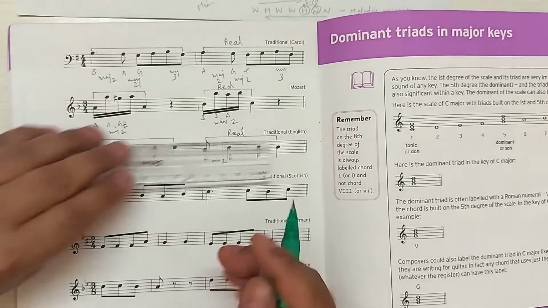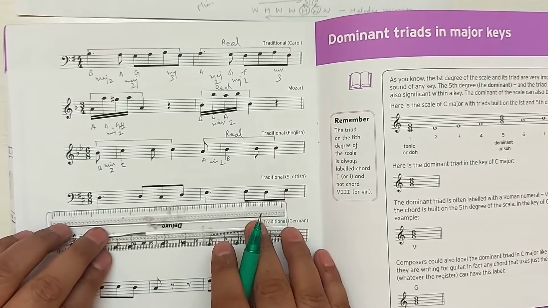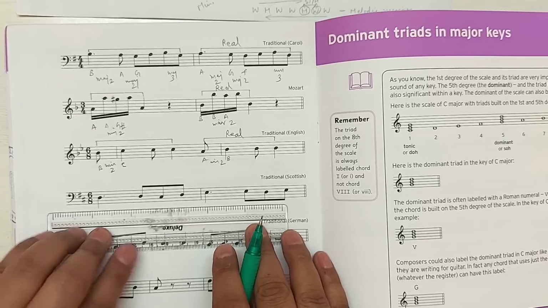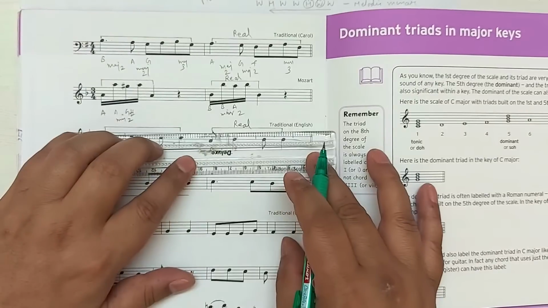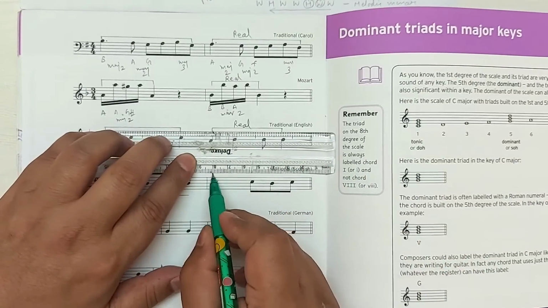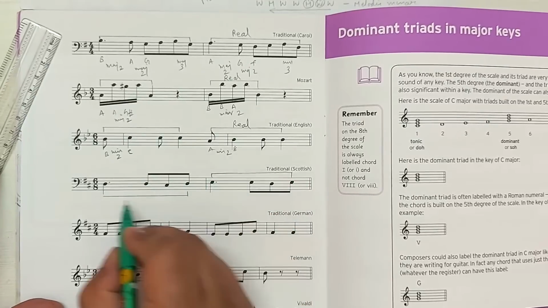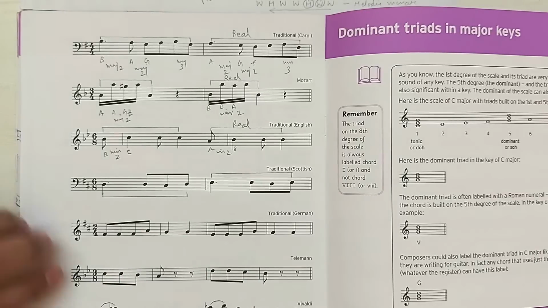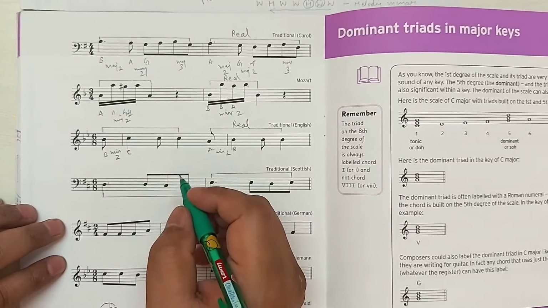Next one we have this one. Let's go over here. Okay, so you can see this is same over here, this is the interval over here.